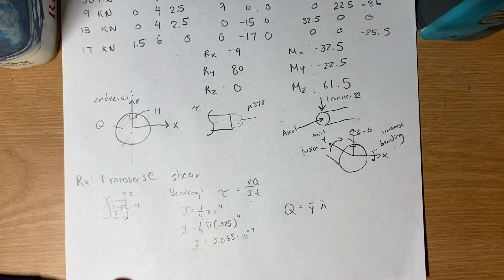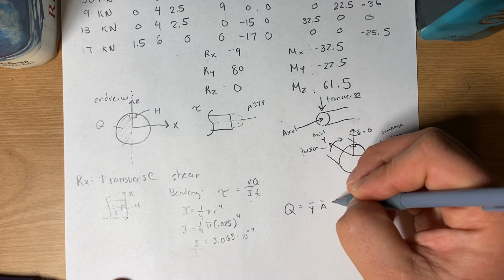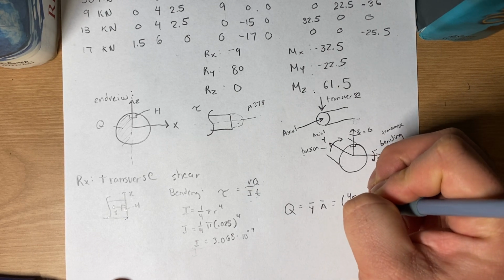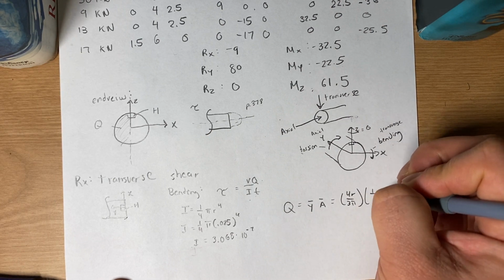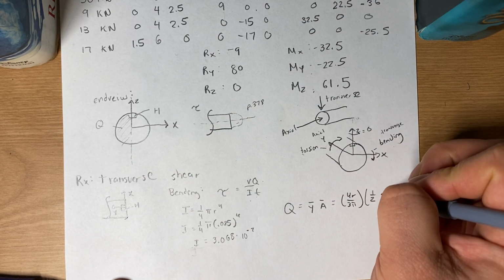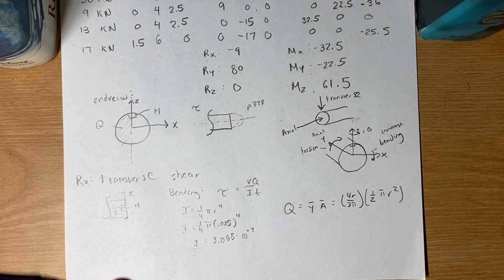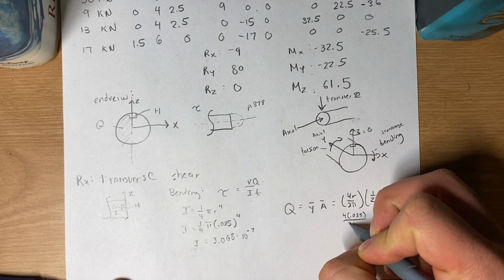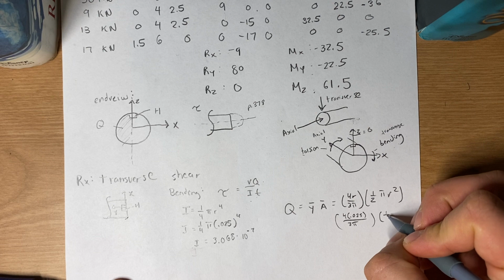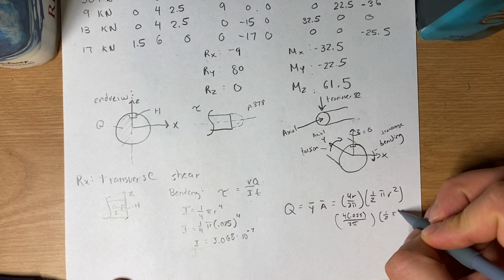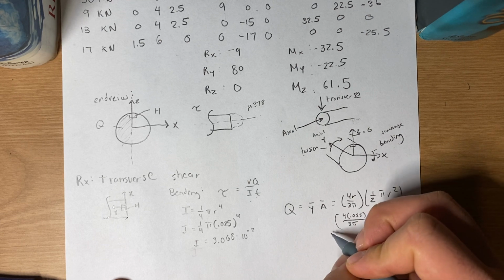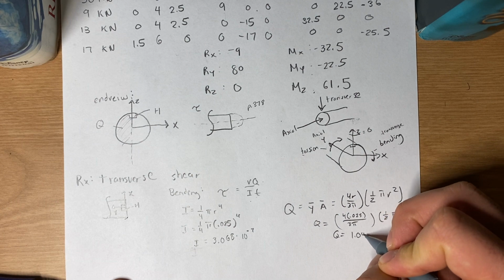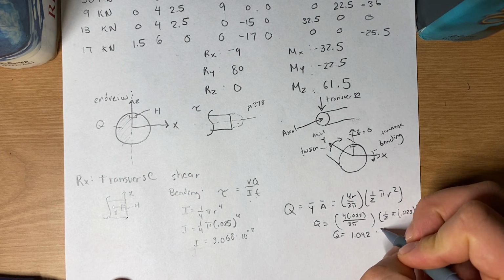And then my Q equals 4r over 3 pi times 1/2, which is half of the circle, pi r squared, the area. If I plug in, 4 times 0.025 over 3 pi, times 1/2 pi, and then my r is 0.025 squared, my Q equals 1.042 times 10 to the negative 5.